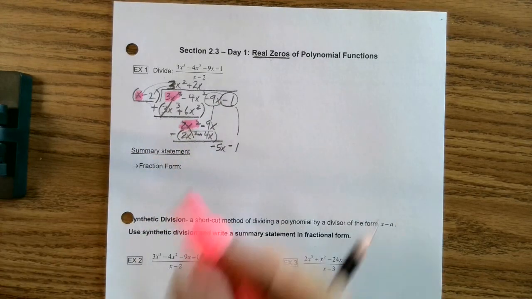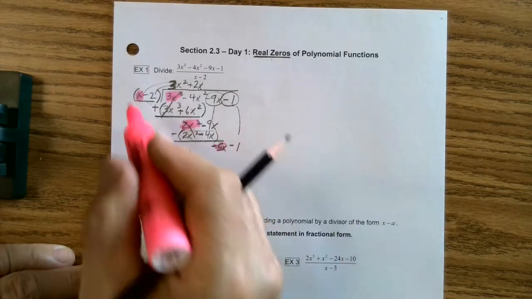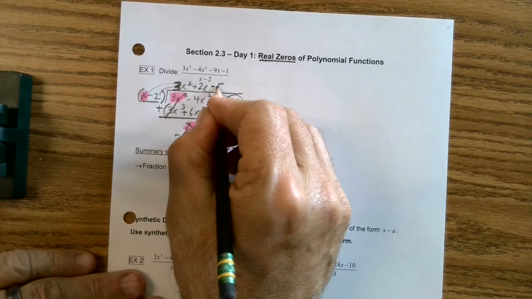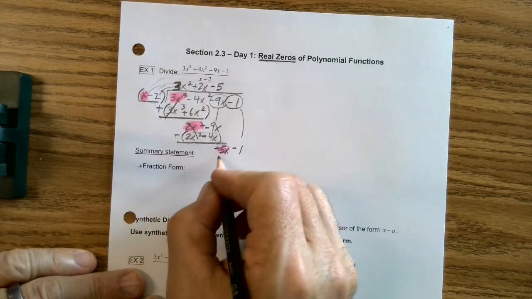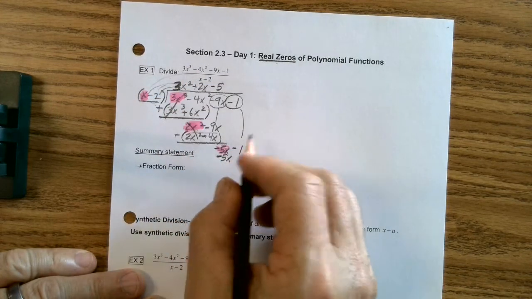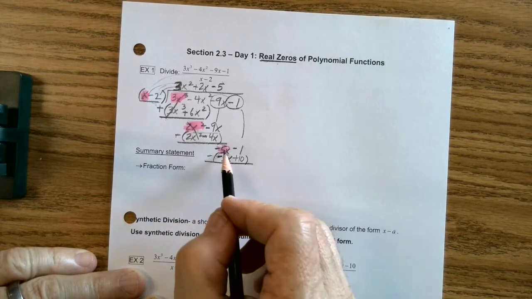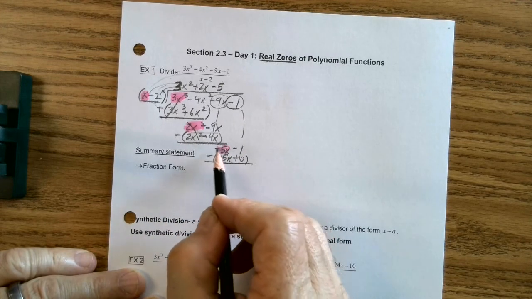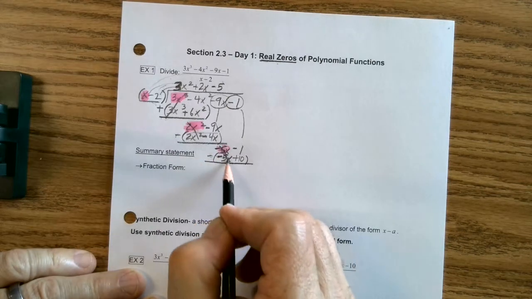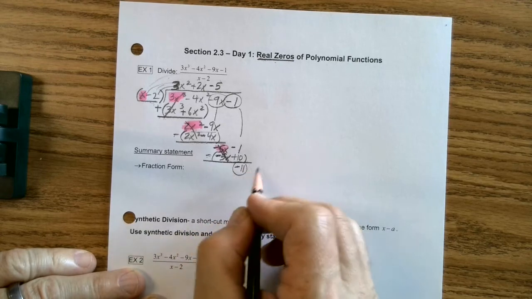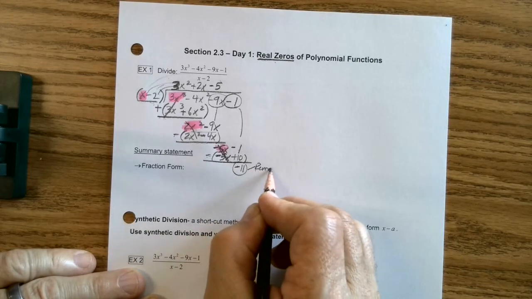And I get to do it again. So what times this is this? Well, that would be negative 5. So we distribute, we get negative 5x plus 10, but we have to subtract. So we'd get this minus its, well, this negative 5x plus 5x is gone. Negative 1 minus 10 is negative 11. If you recall, that would always be the remainder.